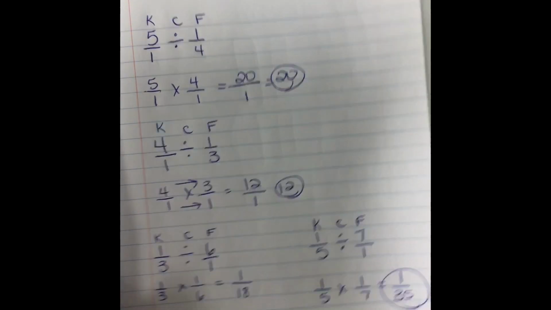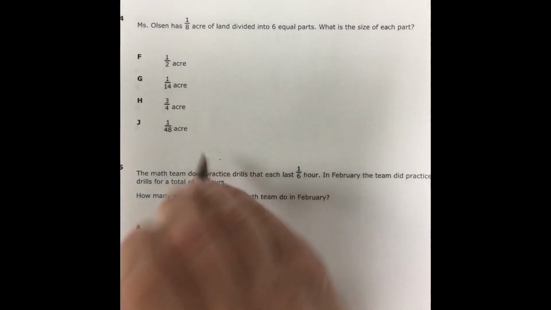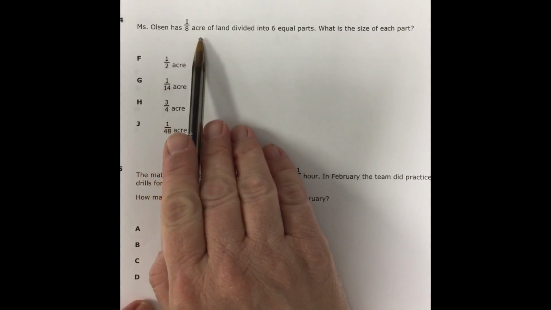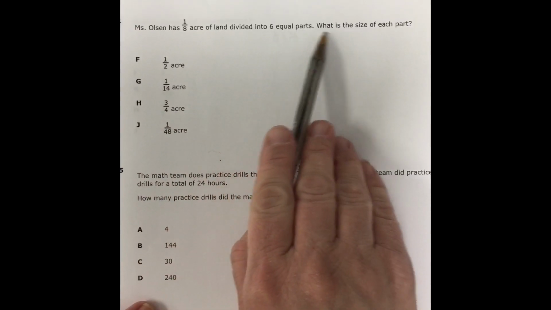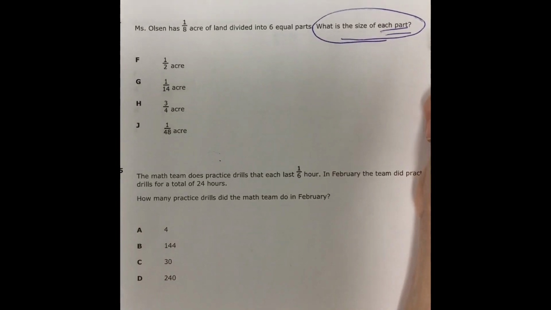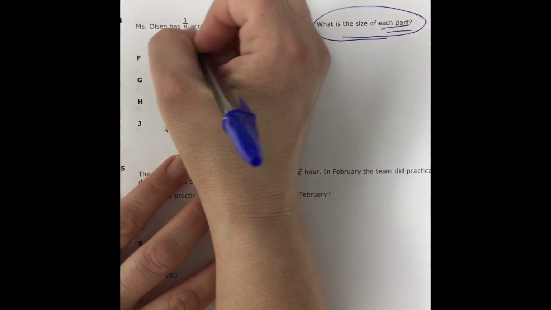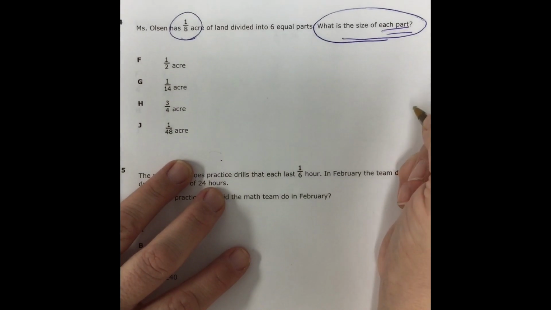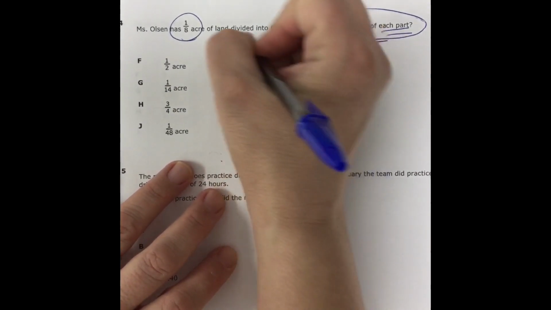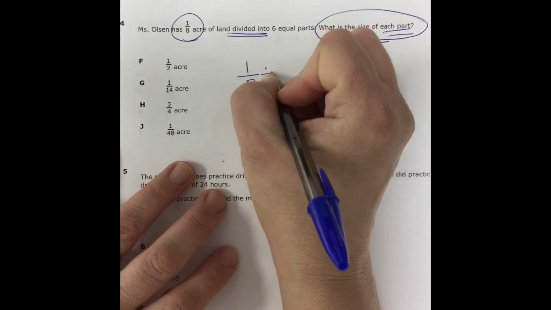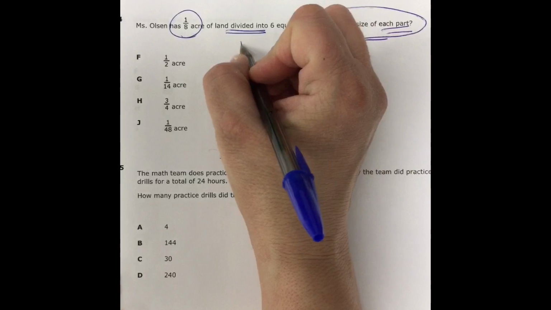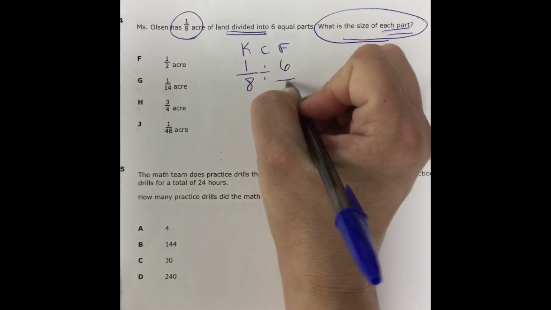Okay. All right. So let's look at some word problems. Here's some practice word problems for you. It says Miss Olson has 1/8 of an acre of land divided into 6 equal parts. What is the size of each part? It's telling you of each part, not of the whole thing. So here's what I know. She has 1/8 acre of land. And then she's dividing it into 6. So that means 1/8 divided by 6. Okay, so keep, change, flip. 1 under the whole number.